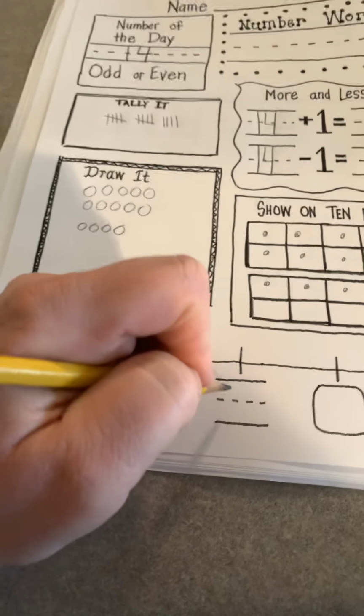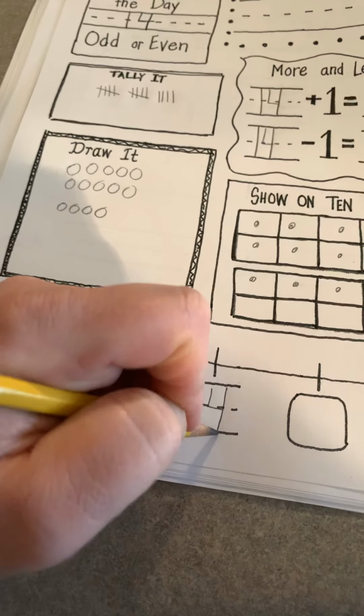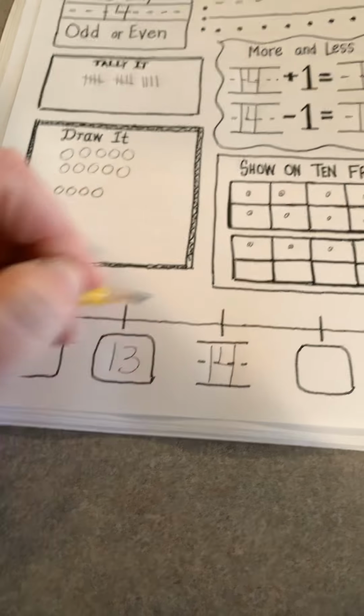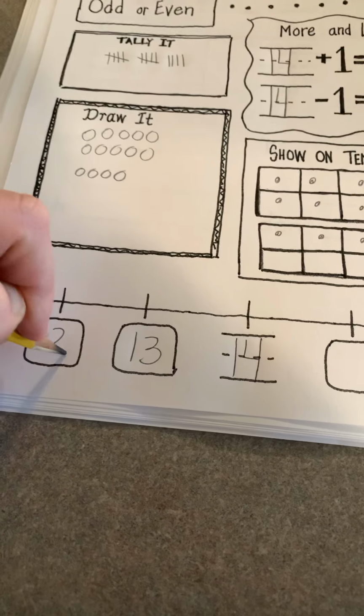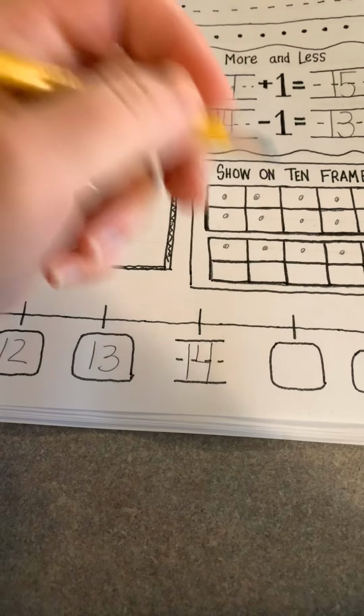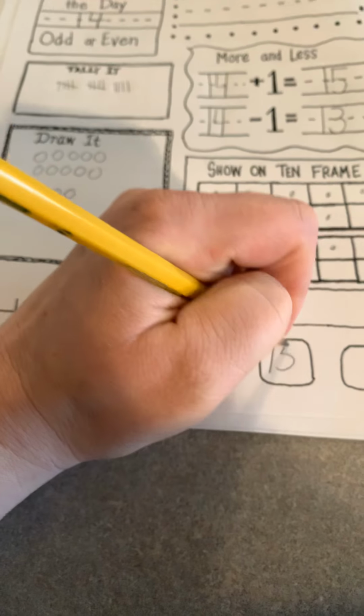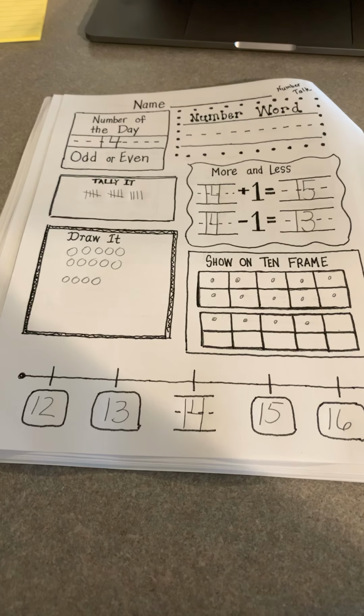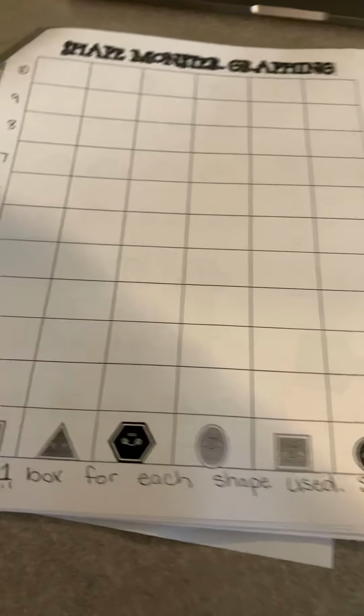And then down here, we're going to write 14 on this line and the two numbers that come before it. So 14, 13, 12, and the two numbers that come after it, 14, 15, 16. And there is your number of the day.